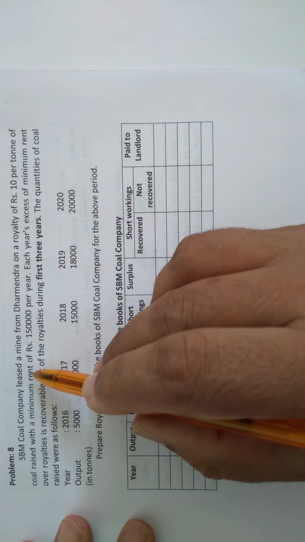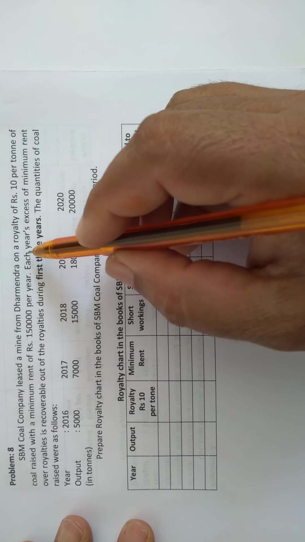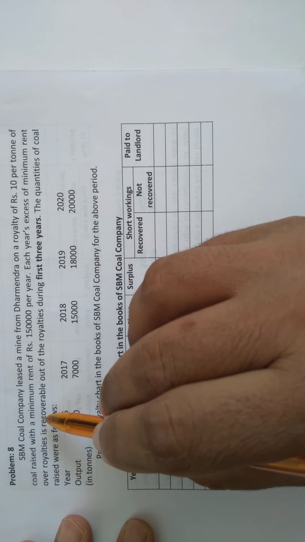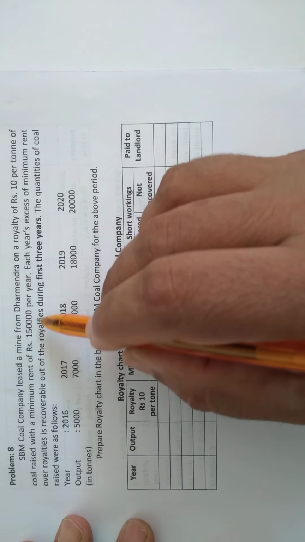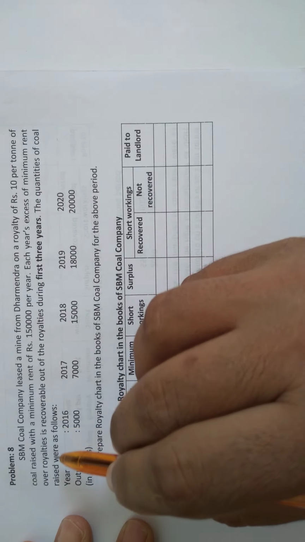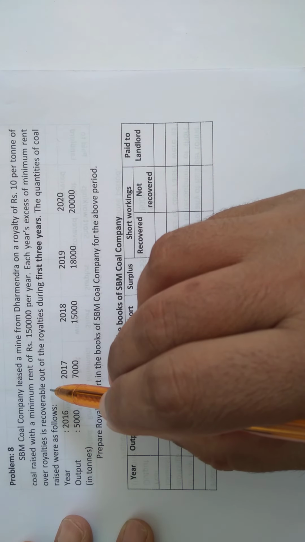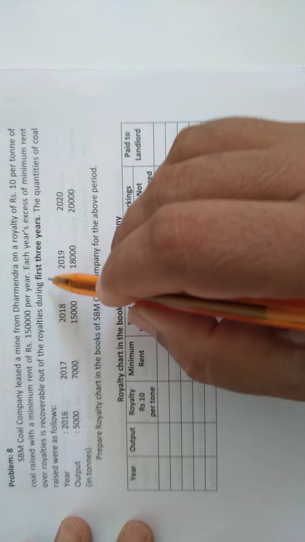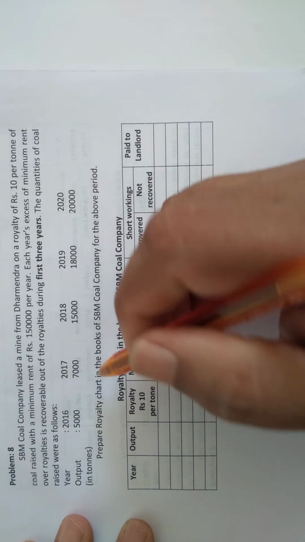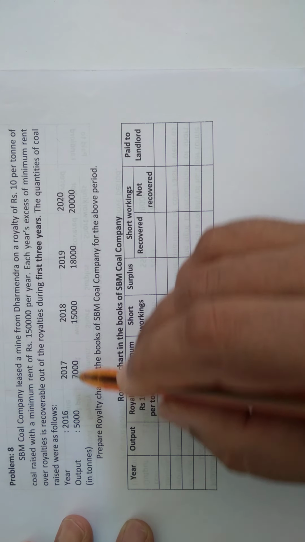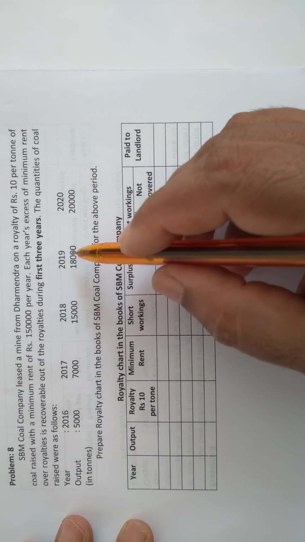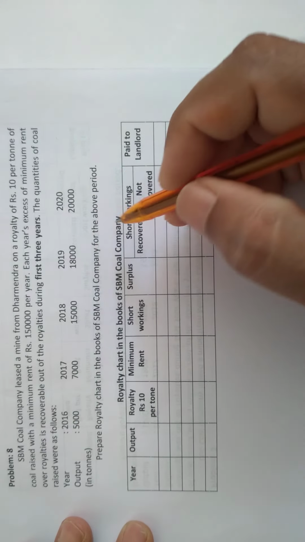SBM Coal Company leased a mine from Dharmendra on a royalty of rupees 10 per ton of coal raised with a minimum rent of rupees 1,50,000 per year. Each year's excess of minimum rent over royalties is recoverable out of the royalties during first 3 years. The quantities of coal raised were as follows: 2016 5,000, 2017 7,000, 2018 15,000, 2019 18,000, 2020 20,000.